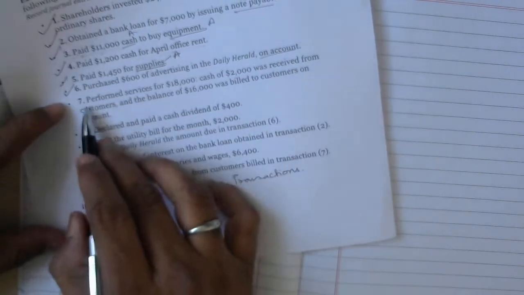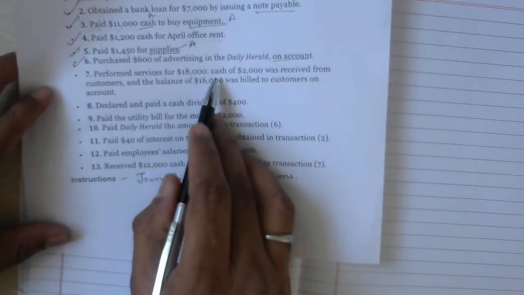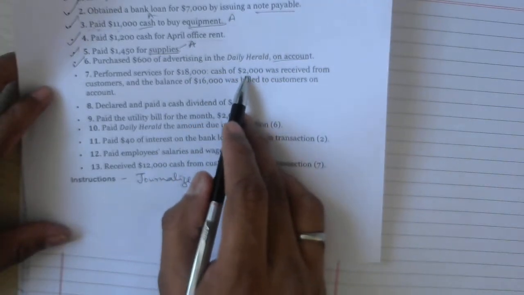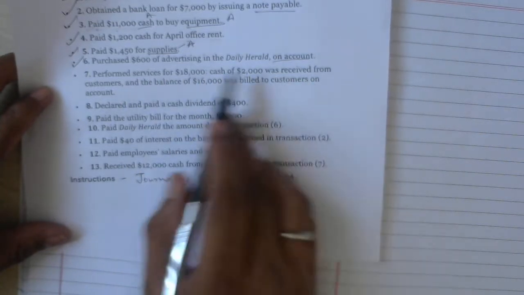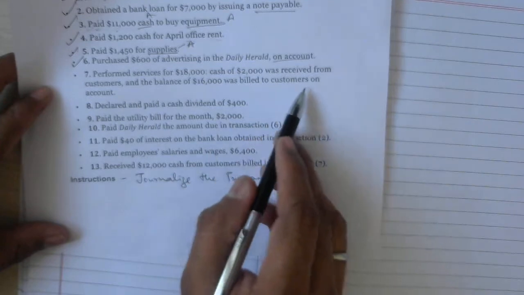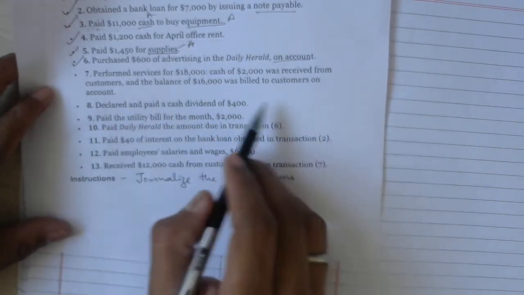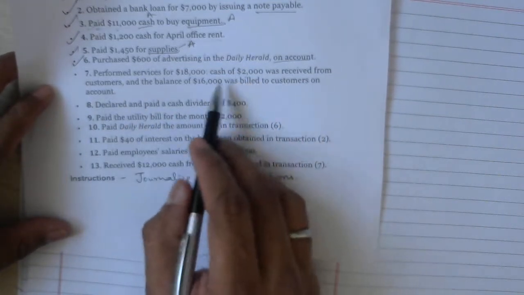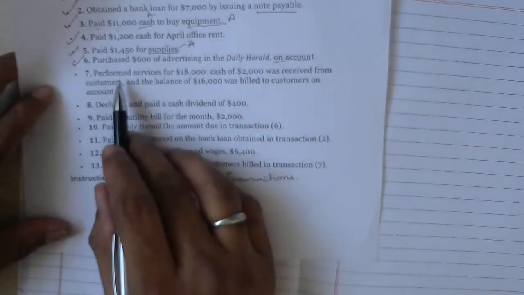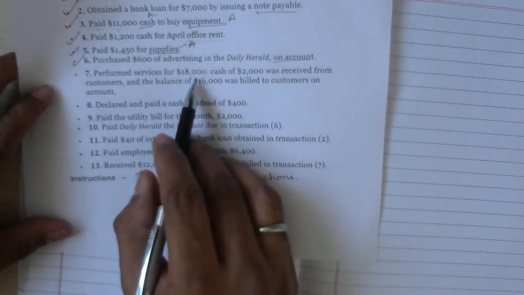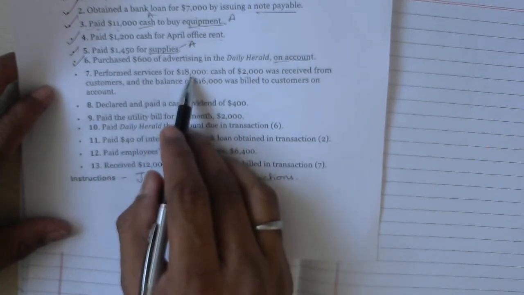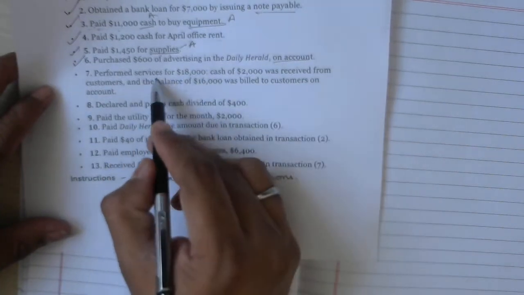So seventh one, performed services for 18,000, of which cash of 2,000 was received and balance 16,000 was billed to customers on account. Okay, so this is a complex transaction where three entries are needed. So first of all, you are performing services. So when you perform services, what happens? You are earning revenue, right?